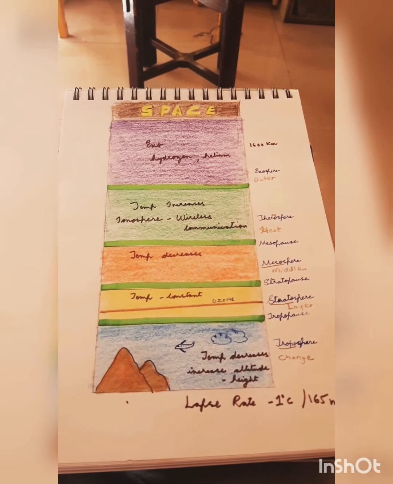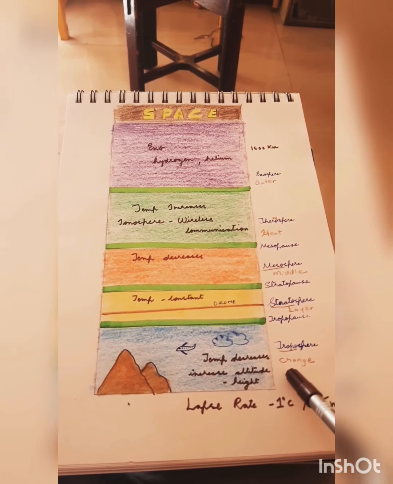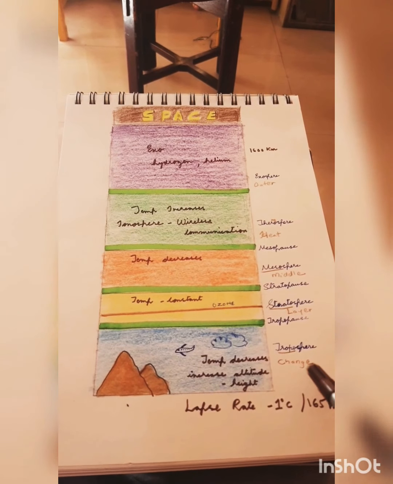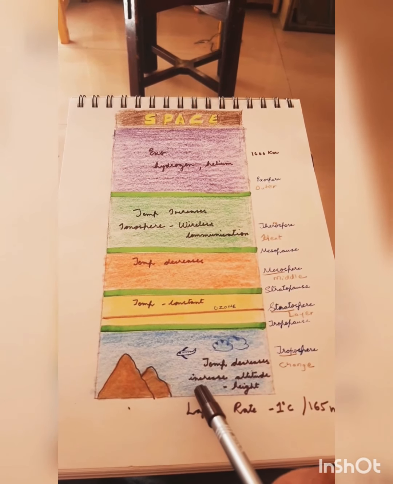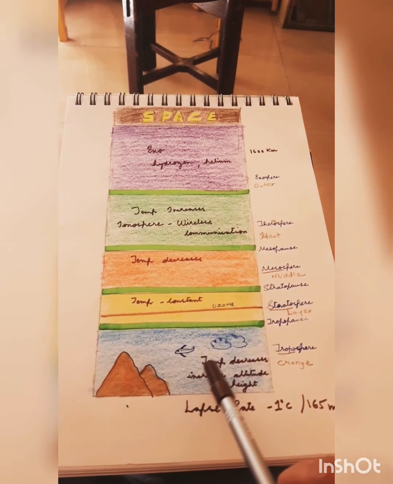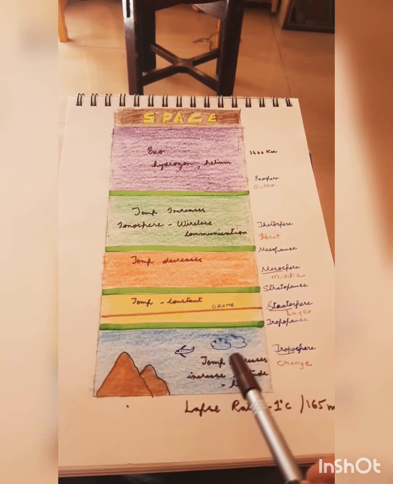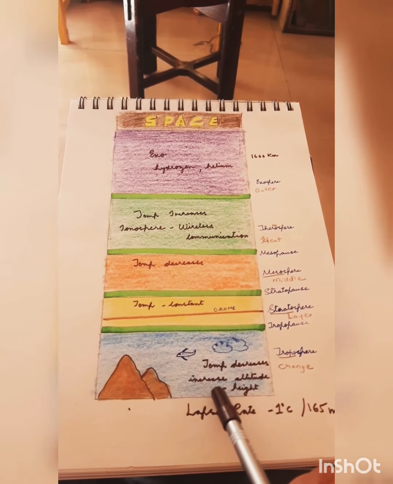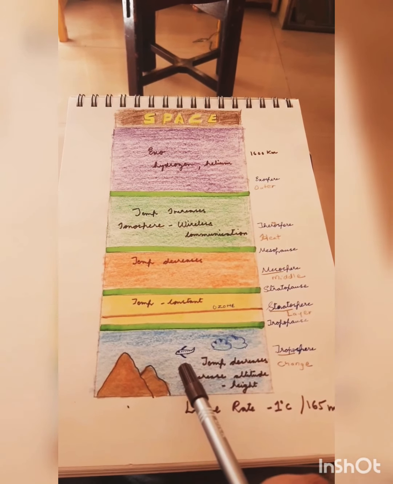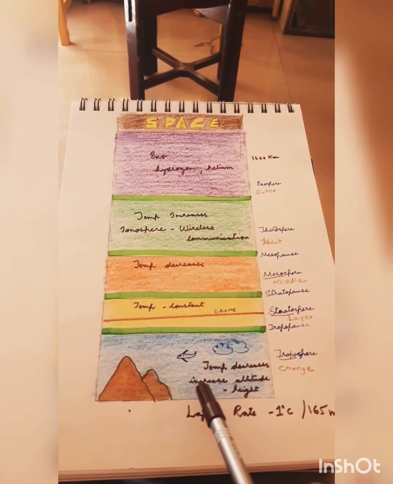The first layer from the ground is the troposphere. Tropo means change. So all the different kinds of weather phenomena take place in the troposphere. The formation of clouds, precipitation, snowfall, storms, cyclones, etc. happen in the troposphere. Also, the aircrafts and air balloons move around in this layer only.